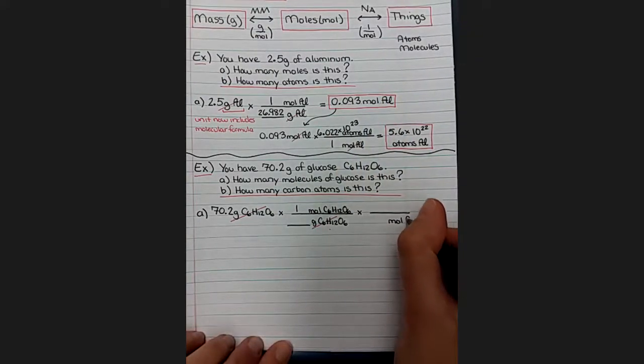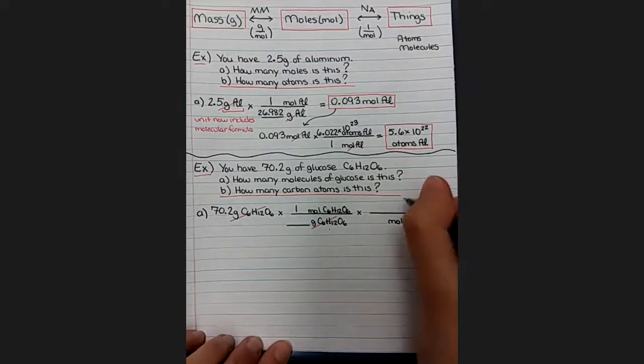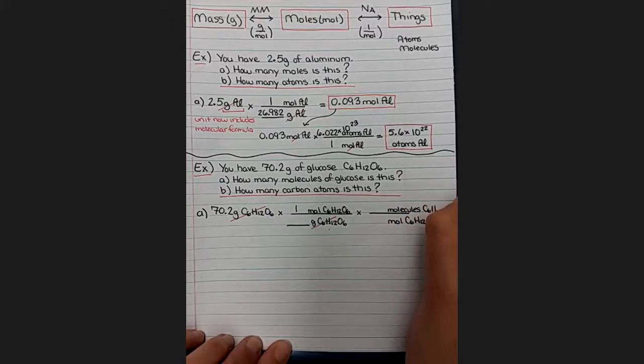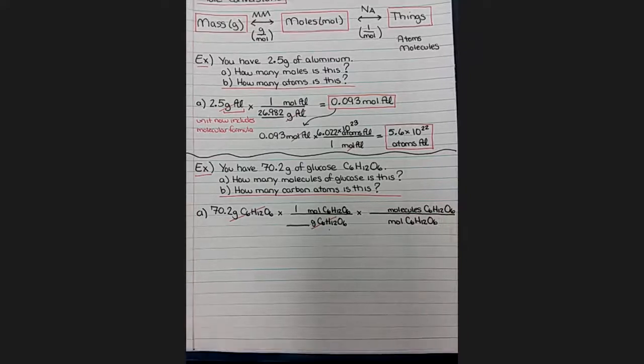So we'll put moles of glucose on the bottom, and we'll put molecules of glucose on the top. Be careful not to abbreviate molecules as MOL, or you might think you meant moles of molecules, which is very, very different.